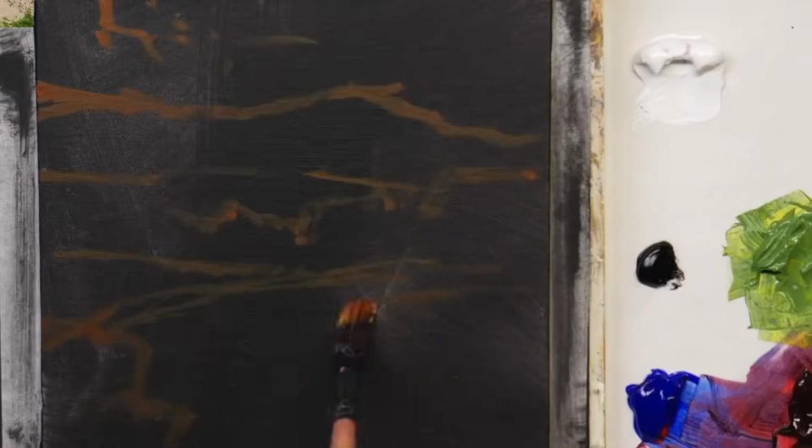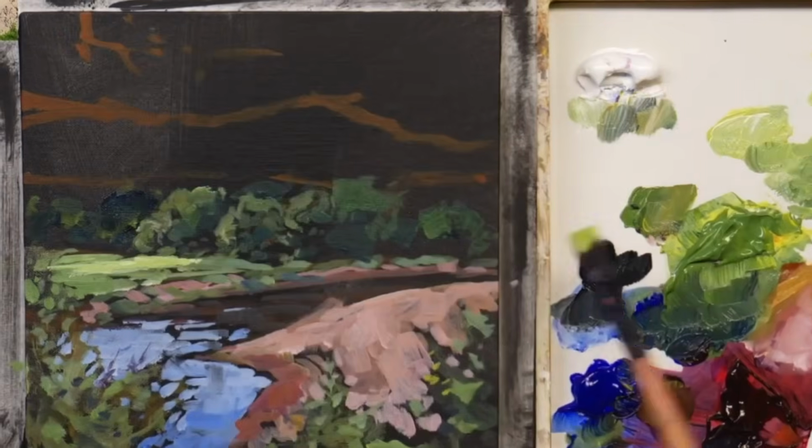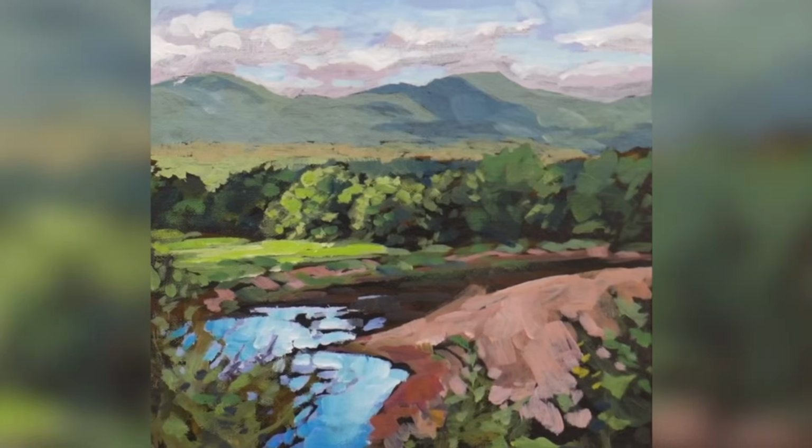Today I'm going to show you how to create distance in your paintings using color. We're going to be painting on black, and it's a scene looking over a valley with a river and some distant mountains. Let's jump into it.